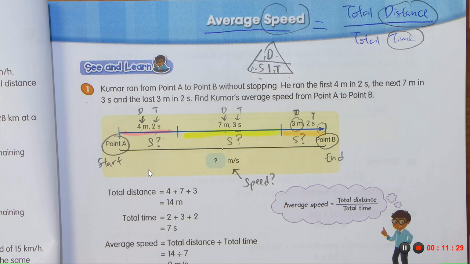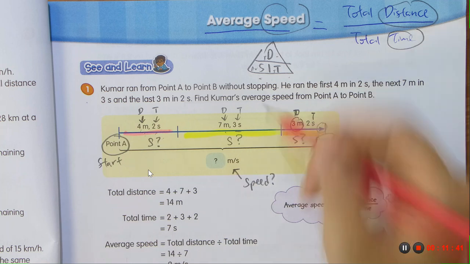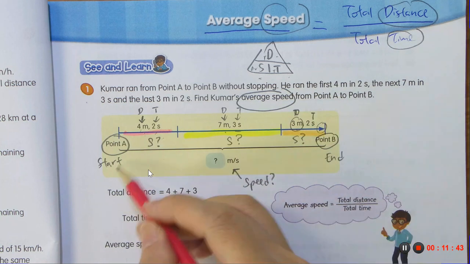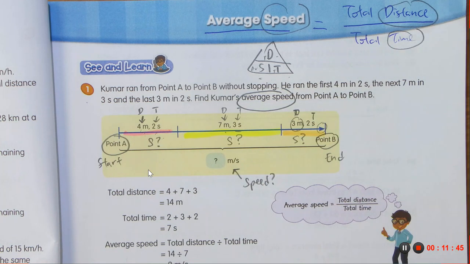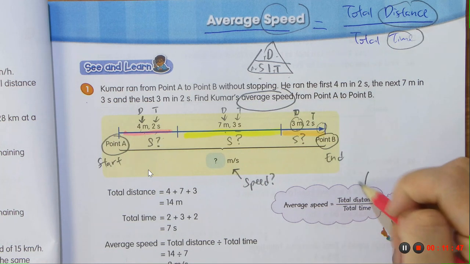But the question does not need us to find each part, the pink part, the orange part, or the yellow part. What's the speed? What they want is the average speed throughout the whole journey from A to B. So we just need to use the formula.